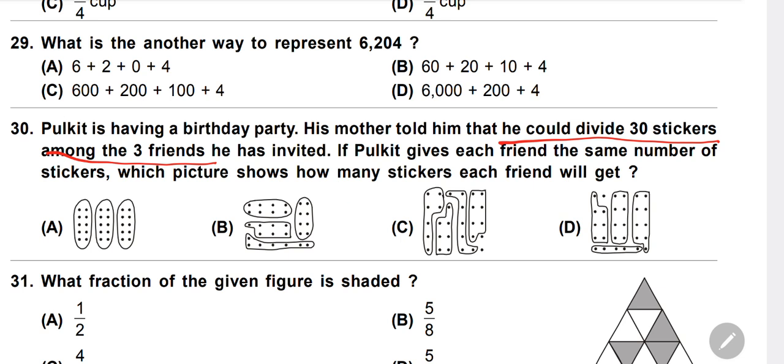Okay, so I think this one. How many are there? 2, 4, 6, 8, 10. 10, 10, 10, 30. First one is 30. This is for the 4, so this is not correct, because the 4 part is there. 1, 2, 3, 4. Similarly, this also has 4 parts. This also has 4 parts. So no. I think the best one is this one. This is the answer, because 3 friends are there. So every friend gets this one stickers bunch, and the rest also get the same.